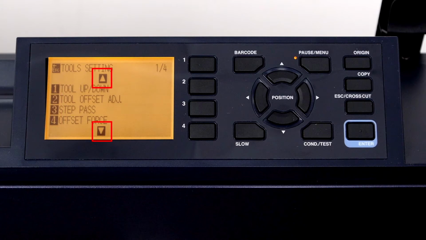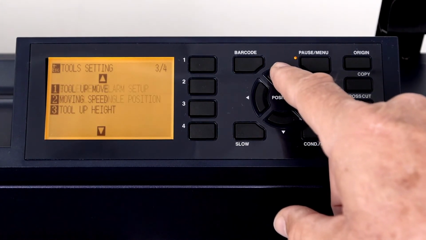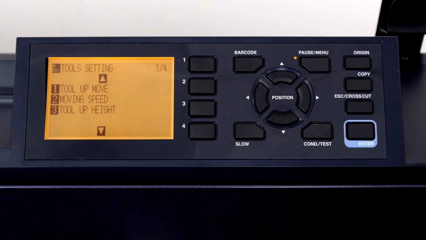Notice just above and below those 4 menu options are arrows. This indicates that there are more than 4 options for the tools menu. In fact, notice in the upper right-hand corner, there is a 1/4. This indicates that there are 4 pages of options, and it is displaying the first page of the 4 pages. If the up or down arrow keys are pressed, the menu cycles through the different pages of options. To select one of the options, press the number next to the option.